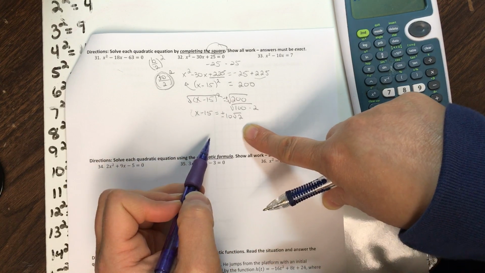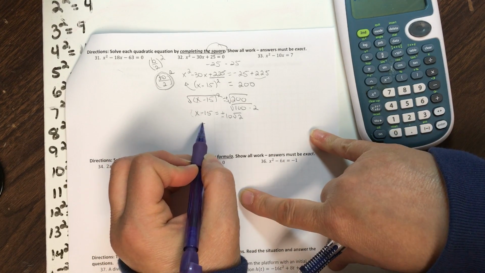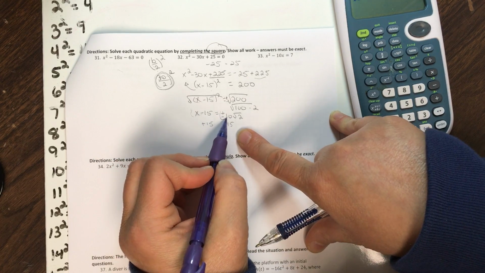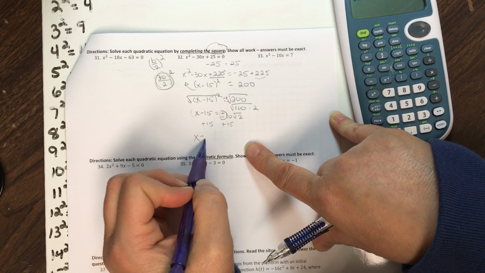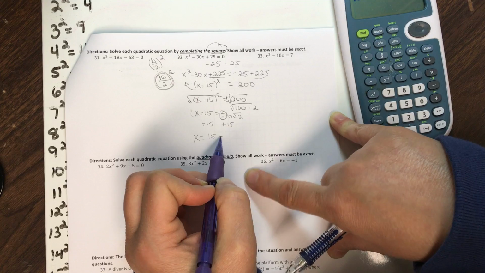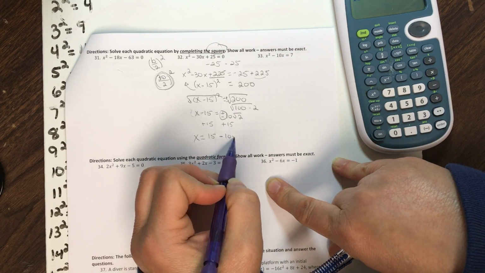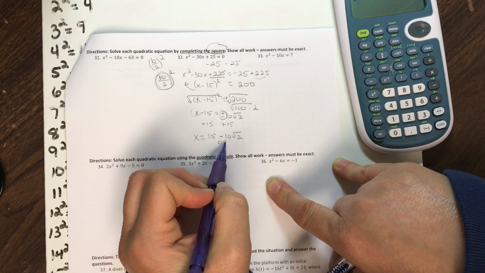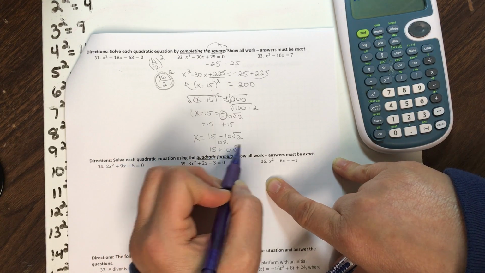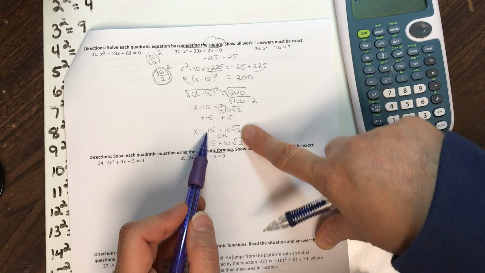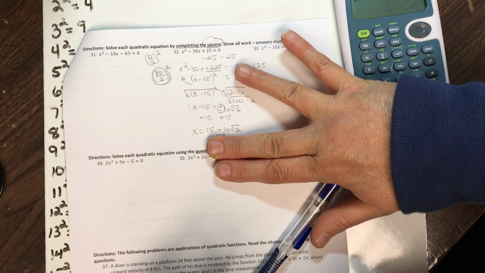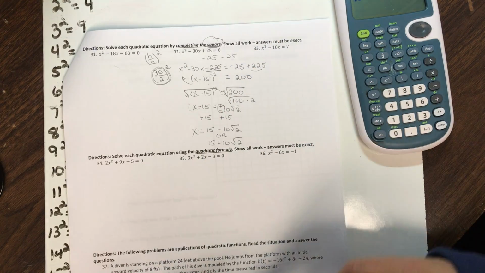Now I can start putting pieces together. So I'm going to add 15 and I'm going to add 15. I have two possibilities going on here. So I have x equals 15 minus 10 square root of 2, or I have 15 plus 10 square root of 2. I cannot combine those pieces together because this one does not have a radical, does not have a square root for which to combine that with.